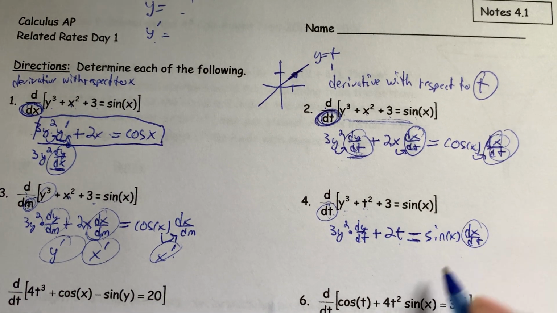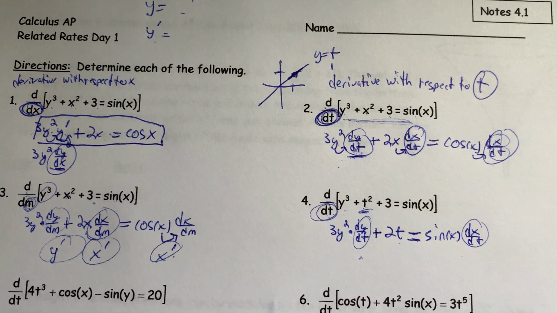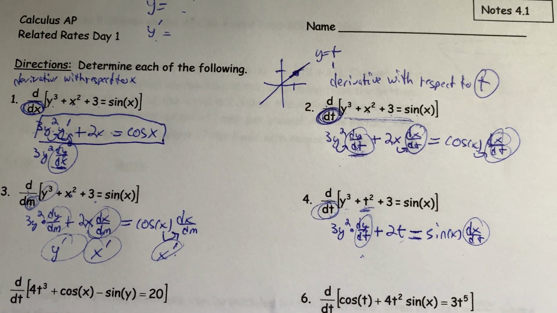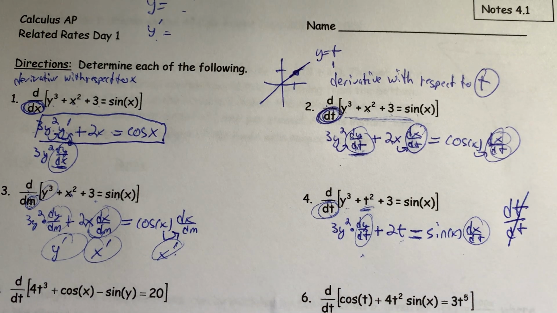This one we did need the dx dt. This one we needed the dy dt, but because it was the same variable that we were doing the derivative with respect to, we did not need a times dt dt. And we can also think of it as dt dt kind of would cancel out and just be 1.